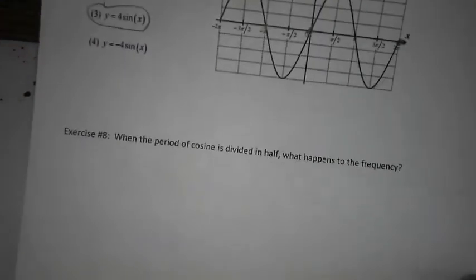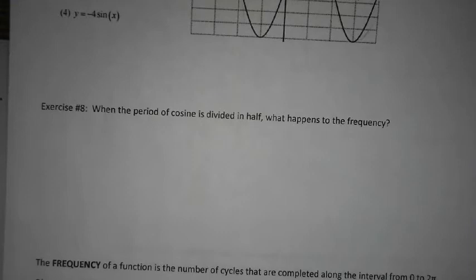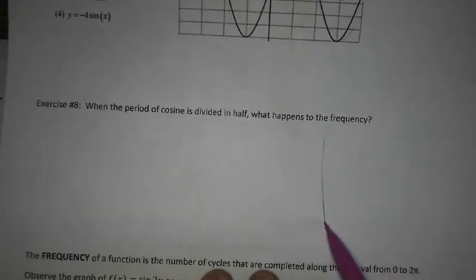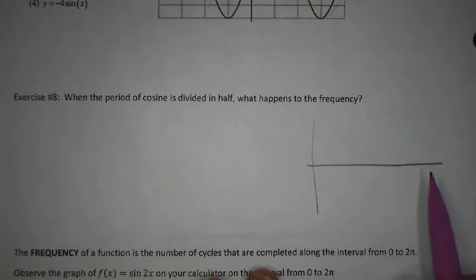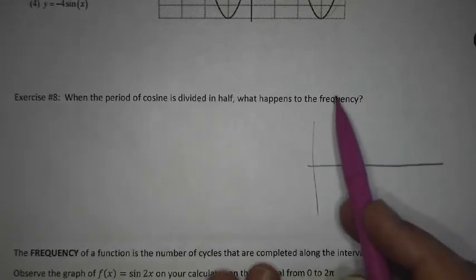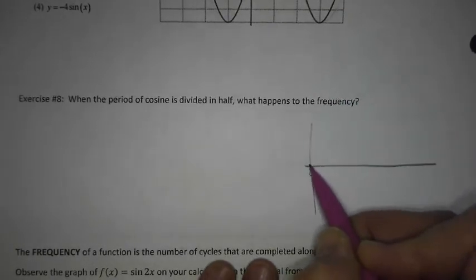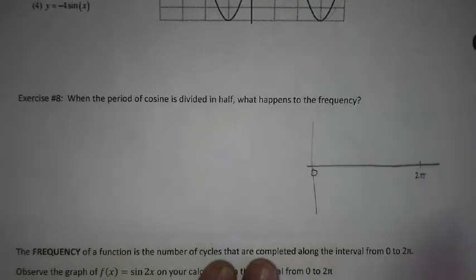All right, this one's a tricky, again, concept we've done, no problem. Presentation, a little bit different. So when the period of a cosine is divided in half, what happens to the frequency? The frequency is really the number of, in this context, and the context can change, the frequency is the number of cycles that get completed between 0 and 2 pi.